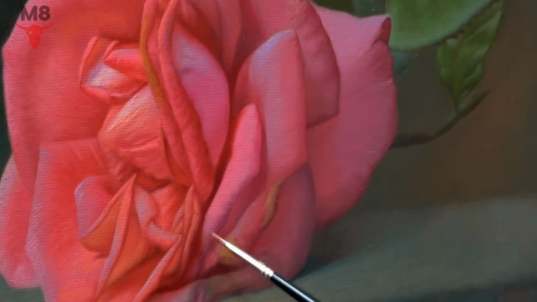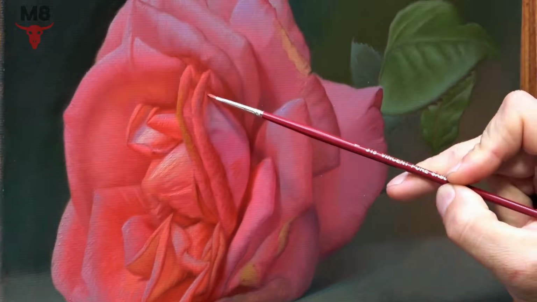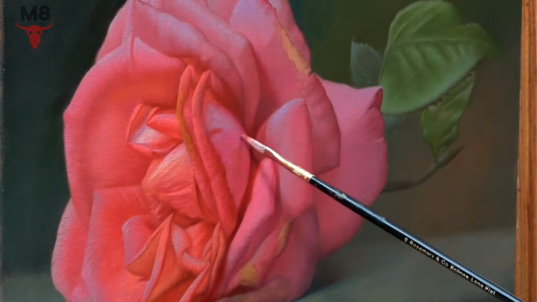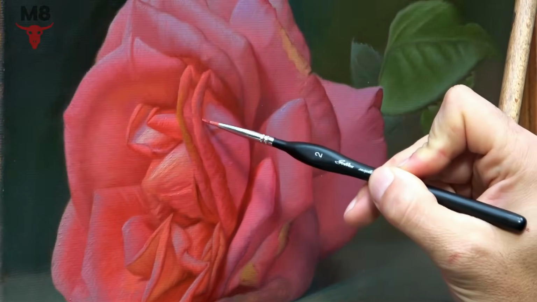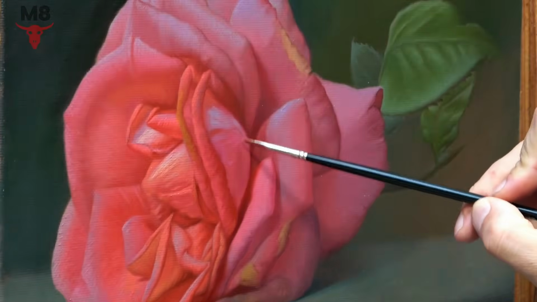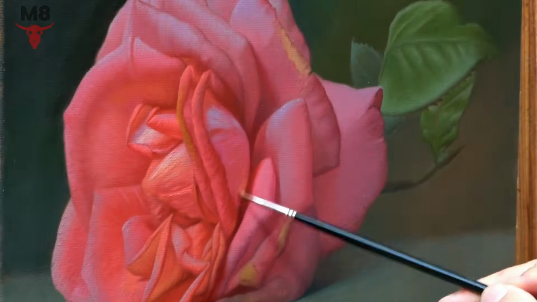Then, layer by layer, I build on top of that. Lighter paints go into the illuminated areas. Darker paints settle into the depths. It's a logical ascent, a journey upward through each translucent glaze.